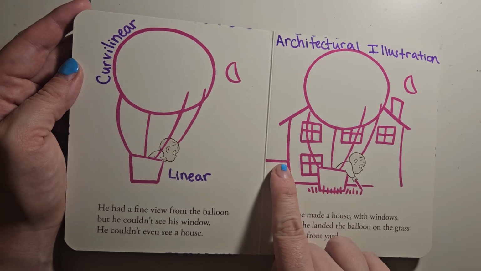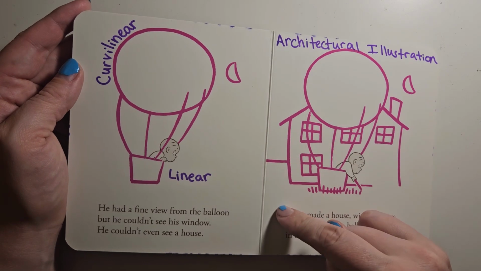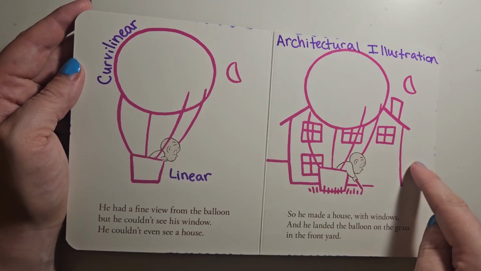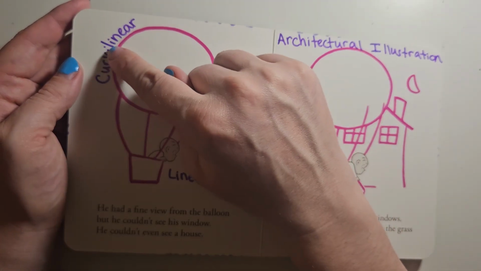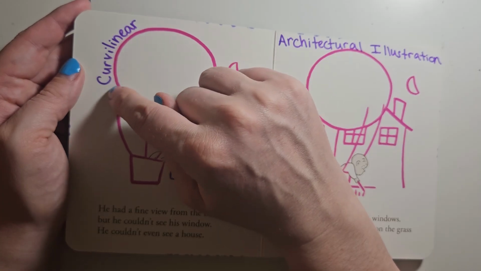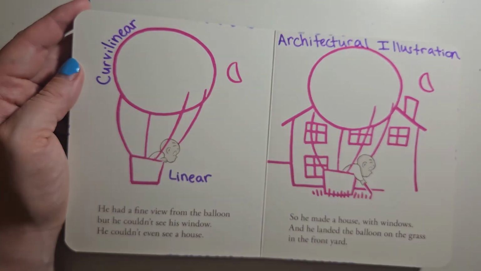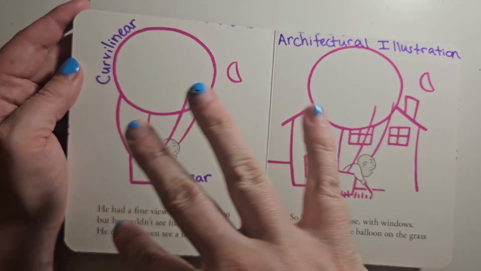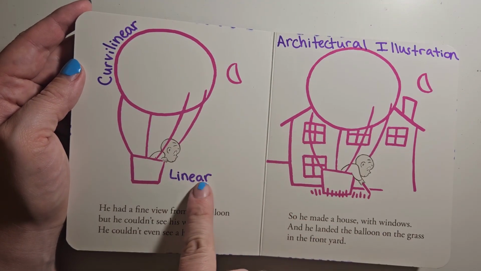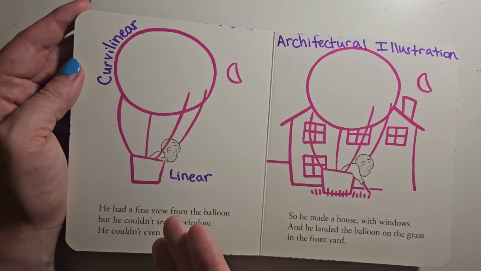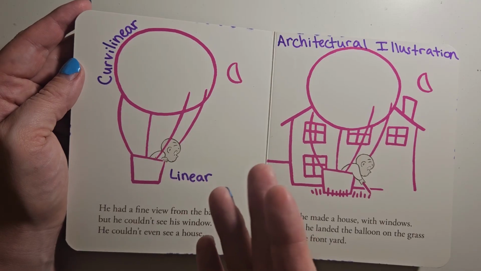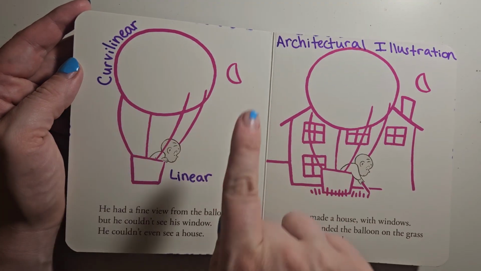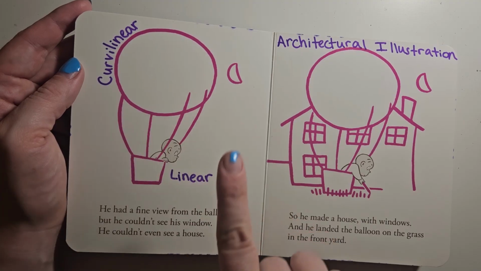And he used this beautiful horizon line right here to make a separation, to make ground and the sky behind it. Here we have curvilinear. You say curvilinear? Curvilinear. Curvilinear lines are curvy and wavy, and linear lines are the opposite. They are more straight, sharp, pointed. They're opposite. So Harold's using opposite kinds of lines here to draw this hot air balloon.